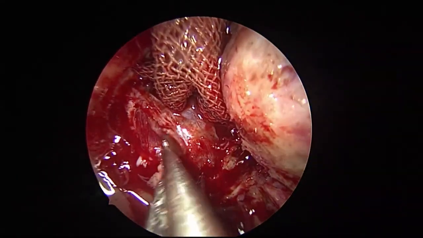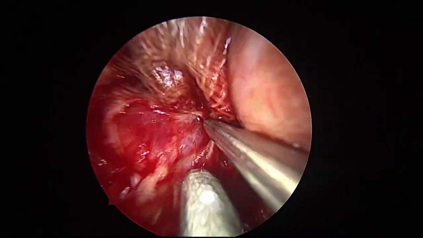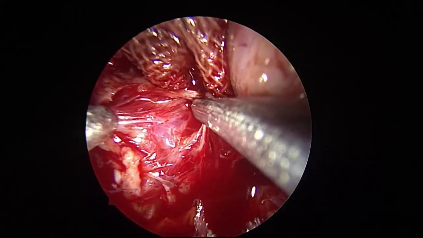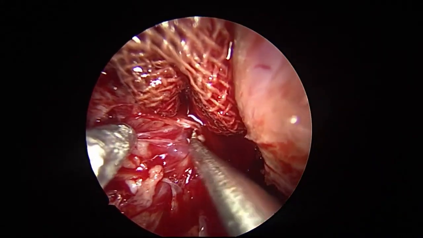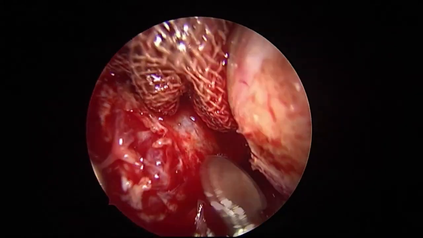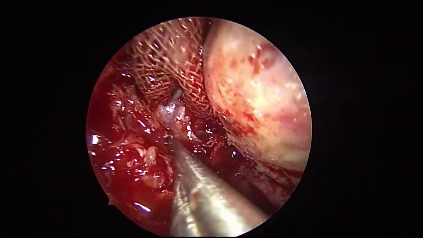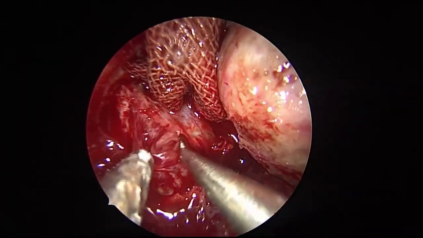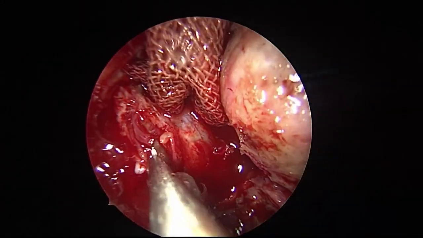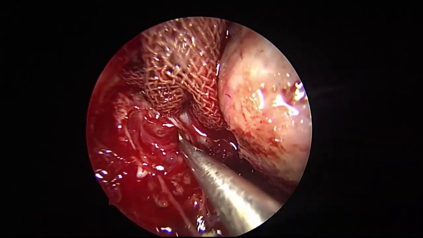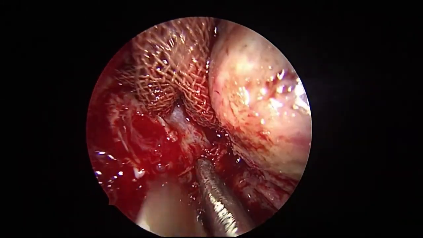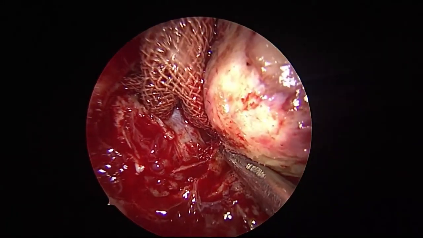Now, see, this is your periosteum. Can you see? Yes, sir. Can you see the vessel behind? Yes, sir. Clearly seen. Can you see very clearly, everybody? Hello. Yes, sir. The loop of the IMAX. Give me the coblator.